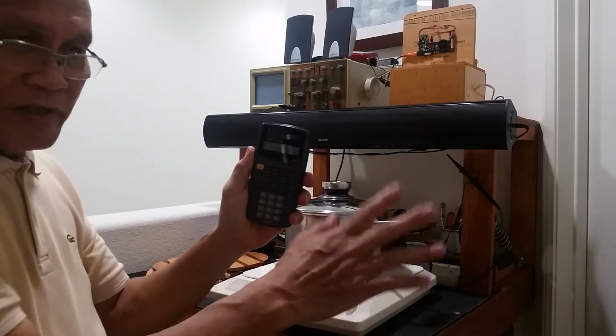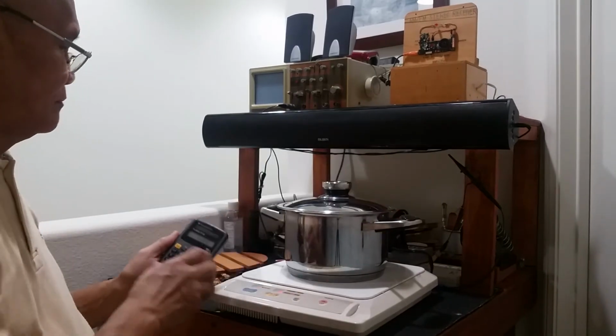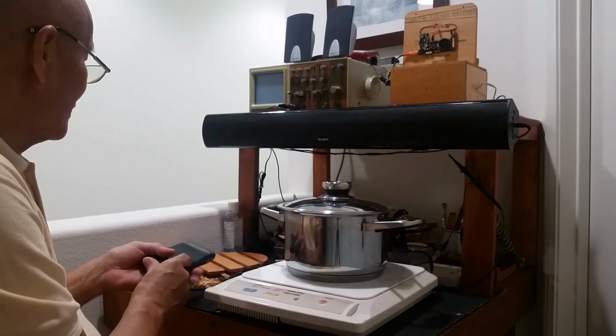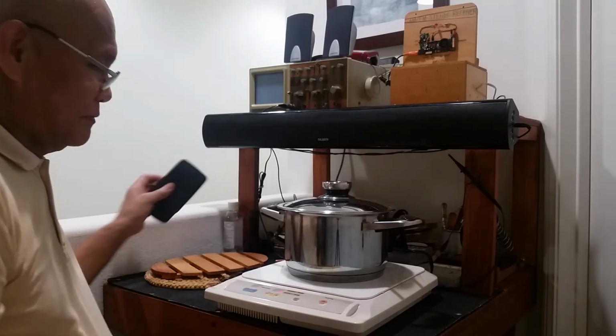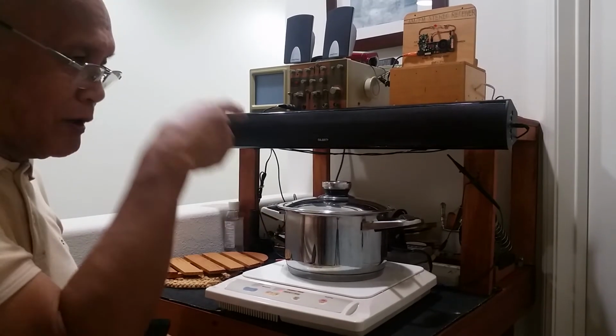The consumption of this induction stove for the meantime is 1,200 watts. I set the timer for 5 minutes. Let's see if the water will boil after 5 minutes.